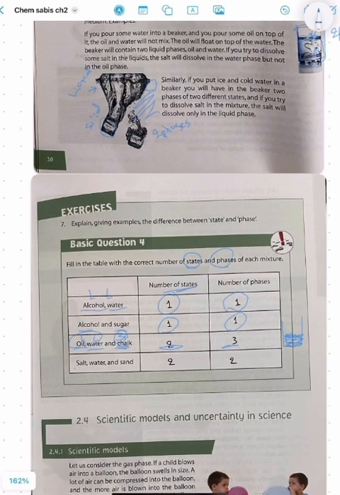The last one, we have salt, water, and sand. Salt dissolves in water. This is solid. This is liquid. Sand is also solid. So how many states? Two, solid and liquid. How many phases will we have? Because salt dissolves in water, that's one layer. The other layer, which will be at the bottom of the flask, is sand. So how many layers? Two.